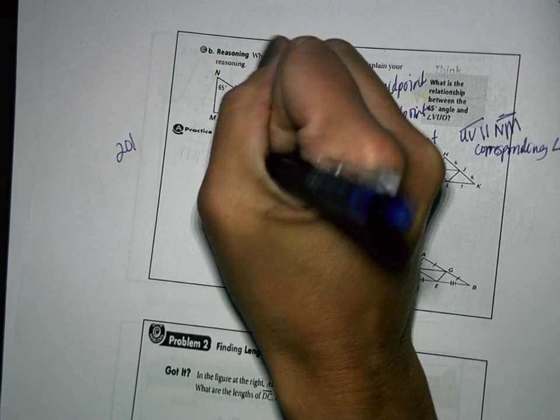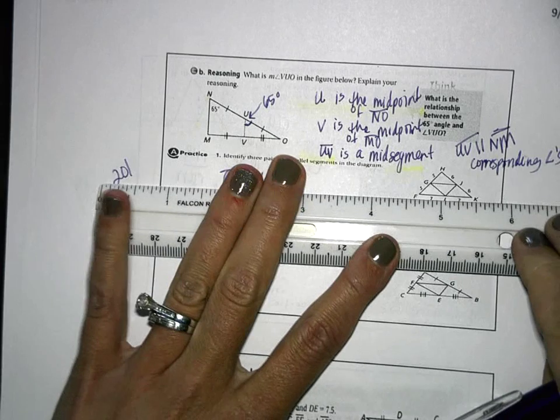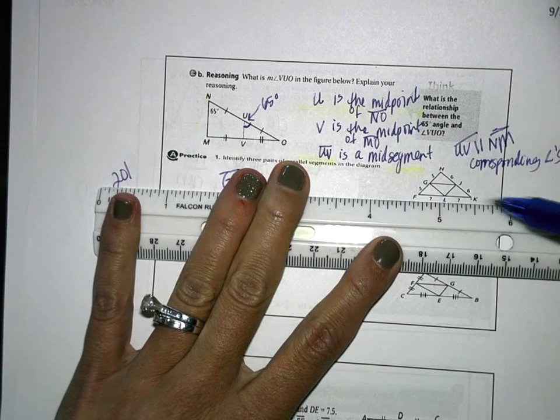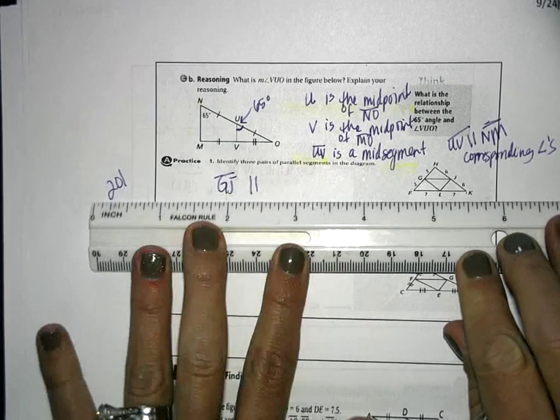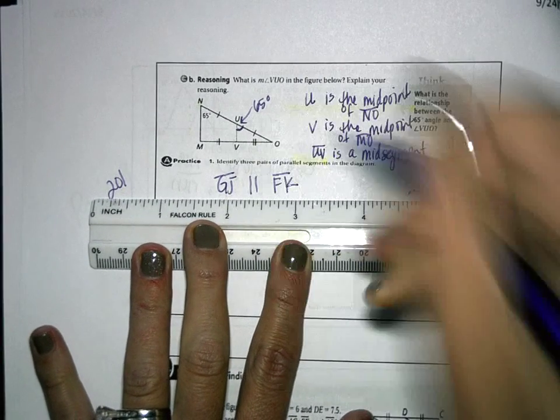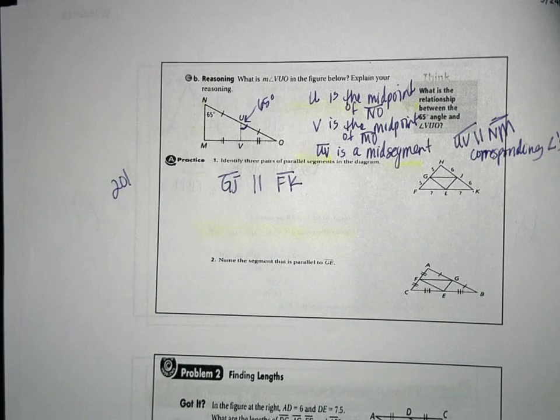Good. Okay, let's see here. GJ. So let's look at GJ. So GJ is right here, and it's parallel to, now we could write it as LK, but let's use the whole line. So we would label it as FK. Good. But LK is not wrong. Okay? All right. Next one.